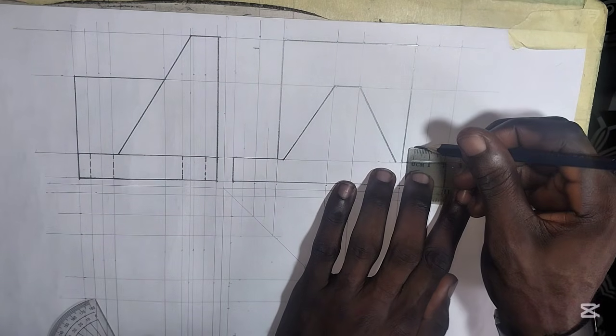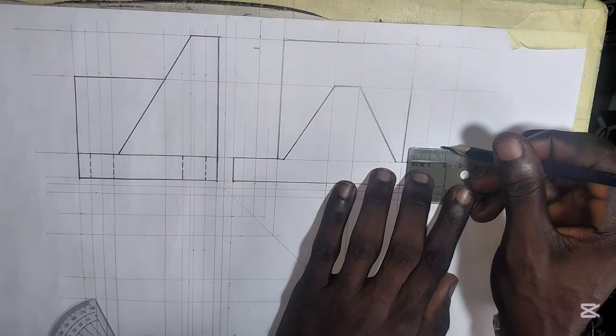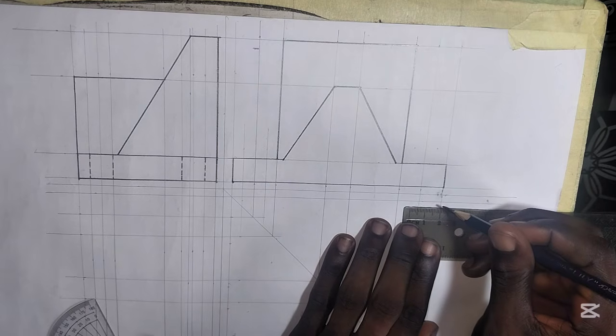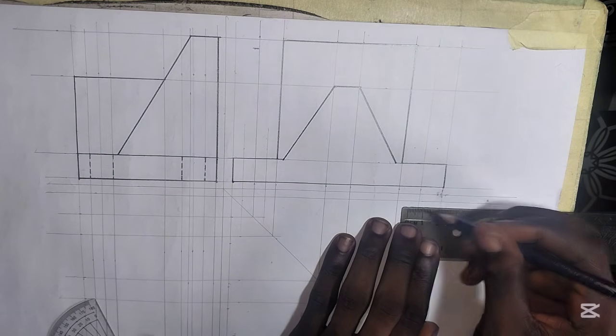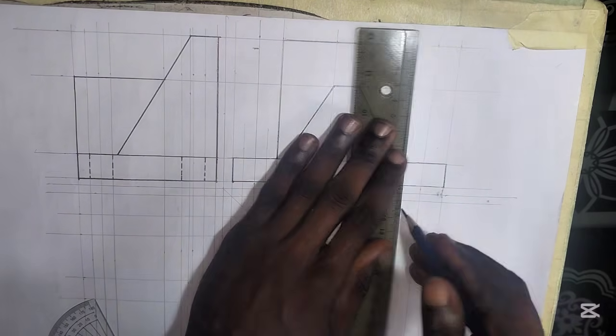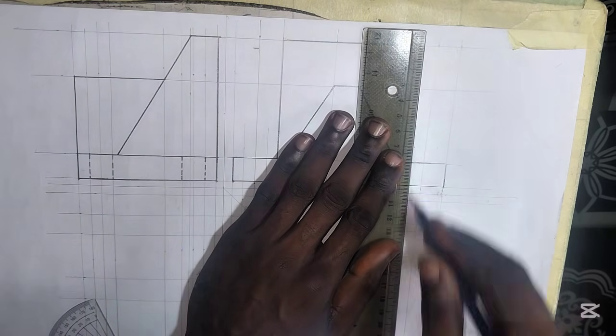0.7 on the line, so 0.7 left and right. That's 0.7, 0, and 1.4. 0.7 on this space also. Then mark 0 and 1.4. So that's 0.7 left and right. Then I join together, paint line.